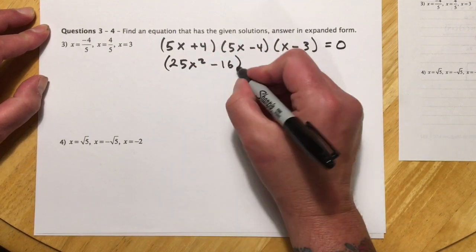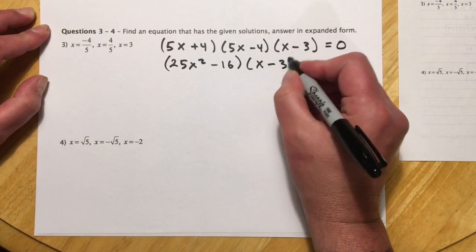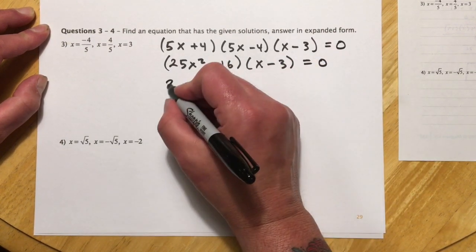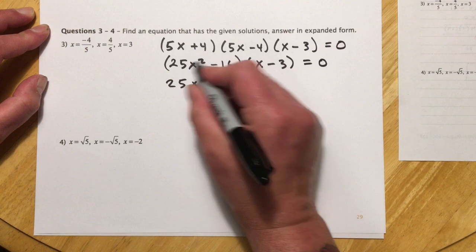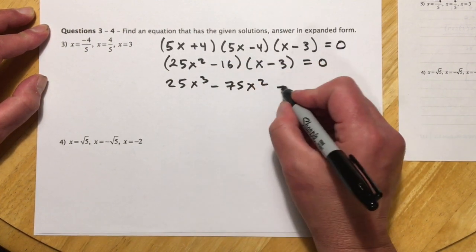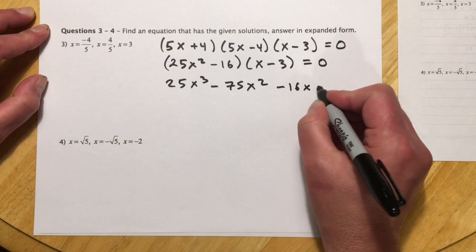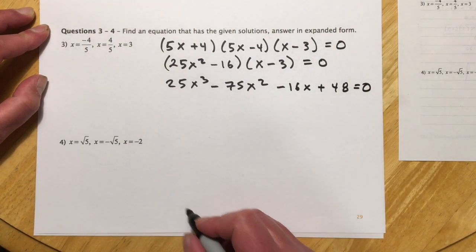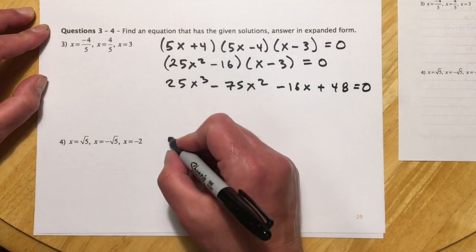Minus 16. And then x minus 3. And we'll just do that out. So it'll be 25x cubed, minus 75x squared, minus 16x, plus 48, equals 0. And then this one with the roots, not a big deal.